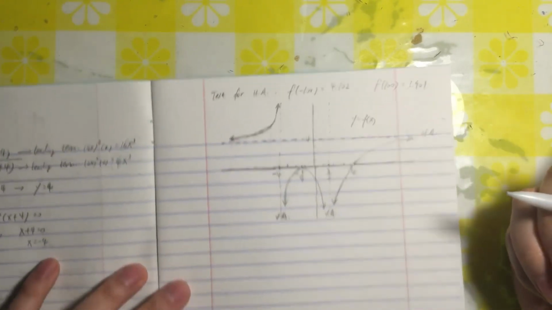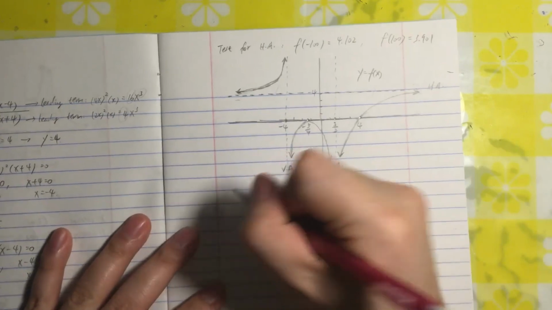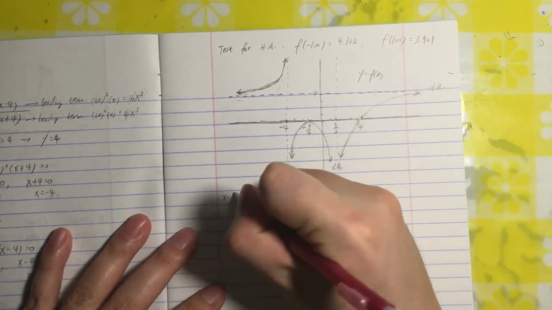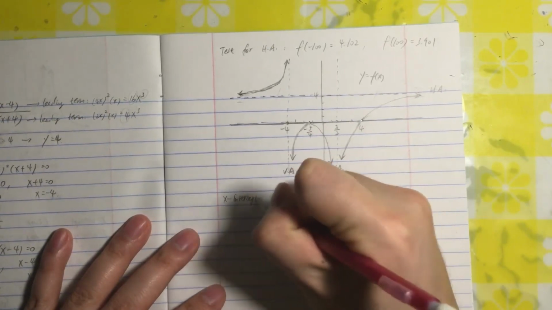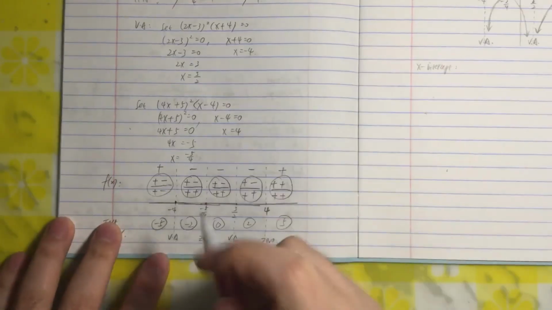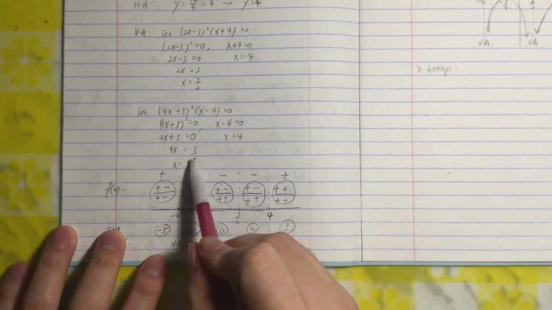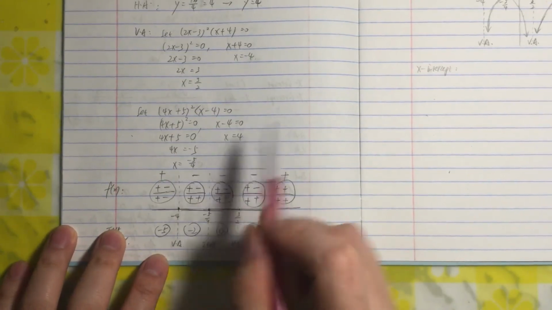Next, let's find the intercepts. The x-intercepts are the zeros. The x-intercepts are negative 5 over 4, comma 0, and 4, comma 0.